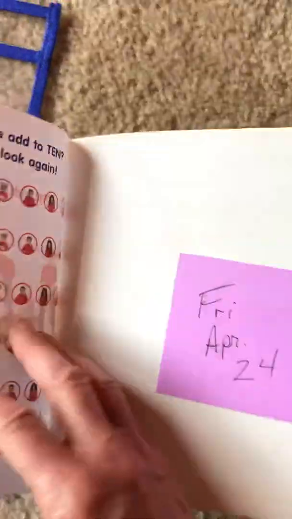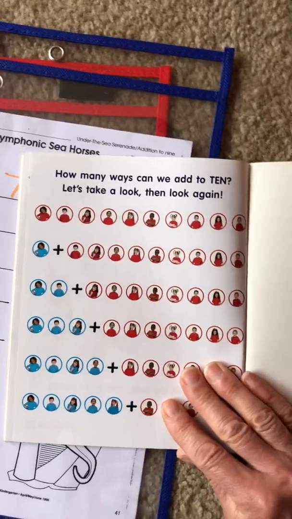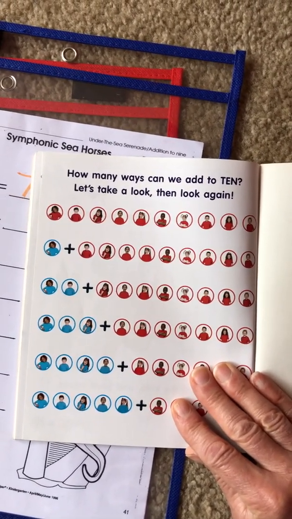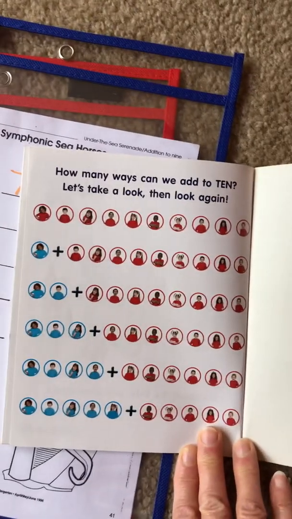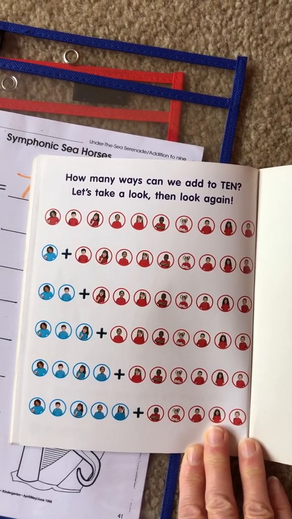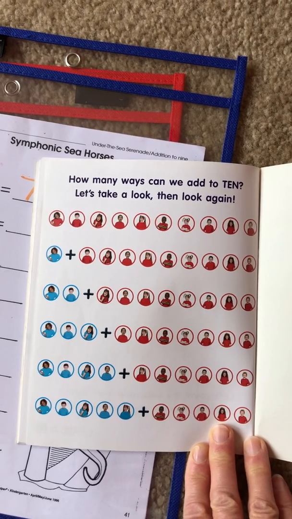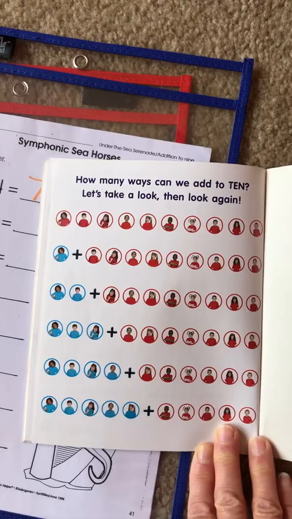So our story was all about building 10. How many ways can we add to 10? Let's take a look. Then look again. Look at all these math problems. This is what we did with our 10 bars. You remember we took our red and yellow 10 bars and we built 10 in different ways.